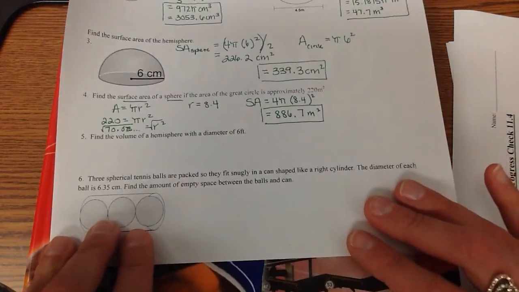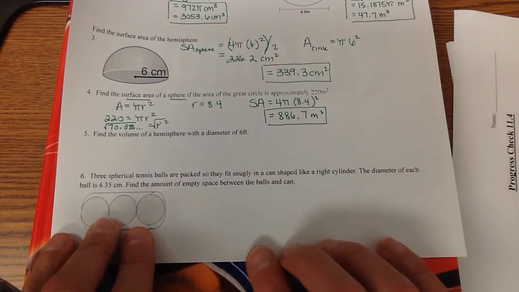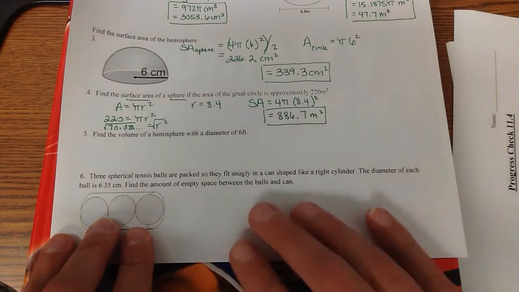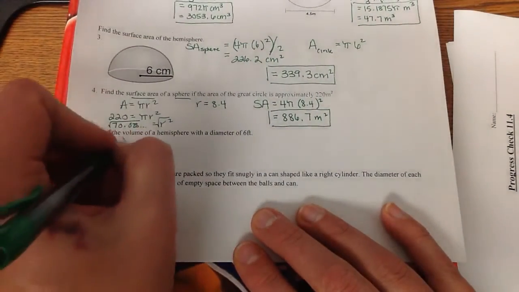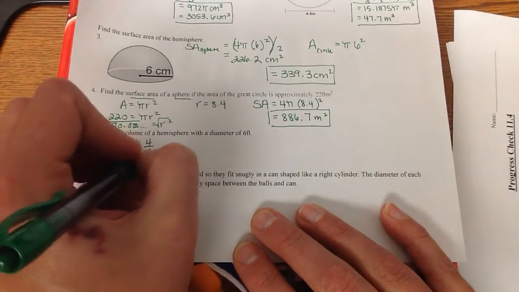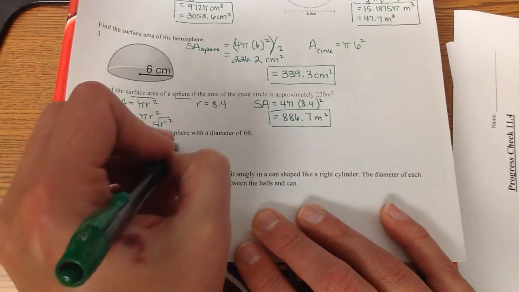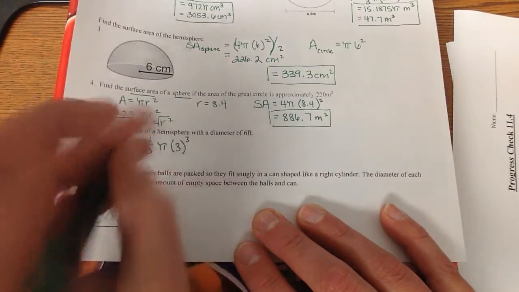Okay, next we want to find the volume of a hemisphere. So this is nice because to find the volume of a hemisphere, hemisphere means half, we just need to find the volume and divide it by 2. Alright, so our volume formula says we take 4/3 times pi times our radius. We're given the diameter, so we're going to take half of that and then we're going to cube it.